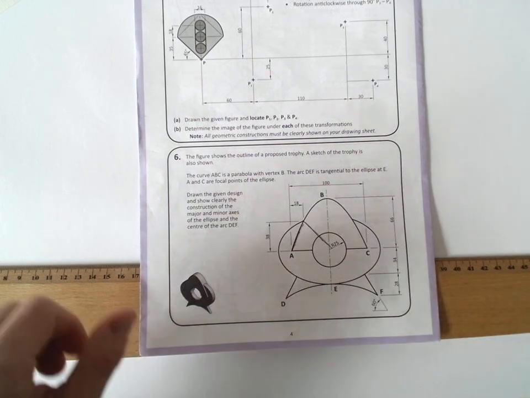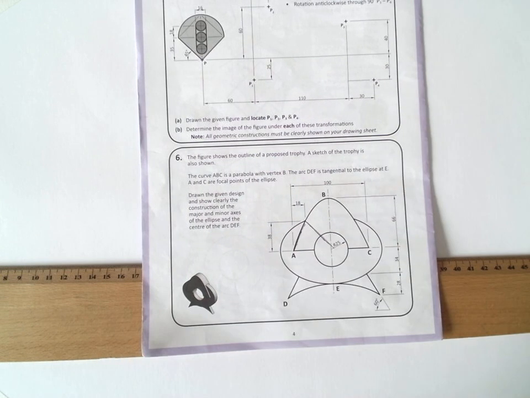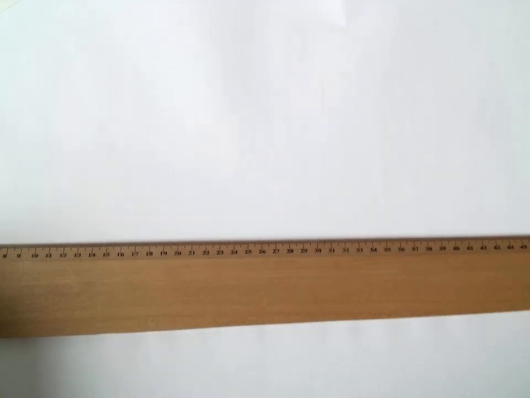First things first, I'm just going to set up the question for myself. So that's it there. Question 6, the conics section. We're given a parabola with vertex B, and we're also given an ellipse, and we're told that the arc DEF is tangential to the ellipse. A and C are focal points on the ellipse. First things first, I'm going to try to construct the parabola.